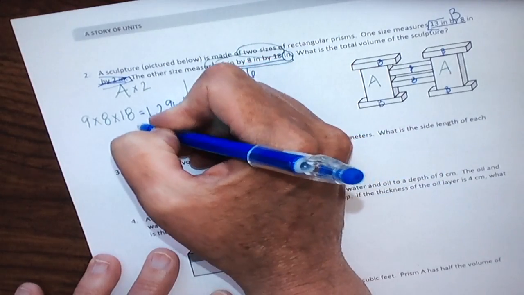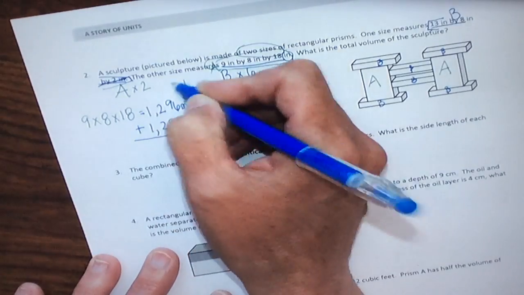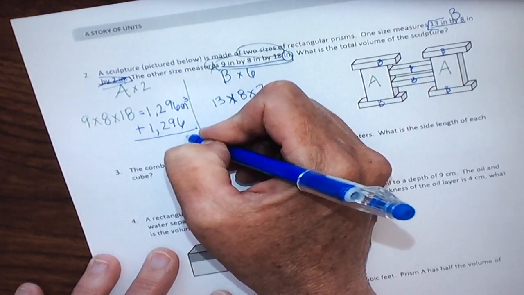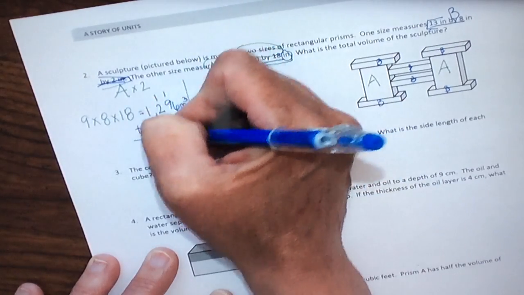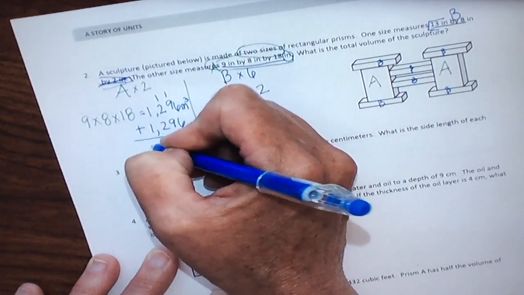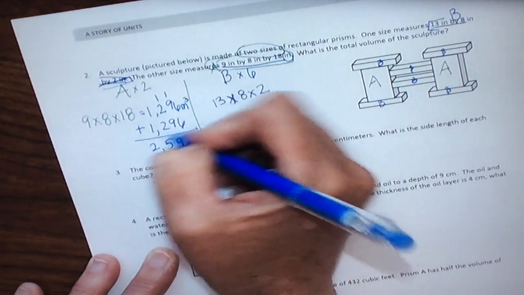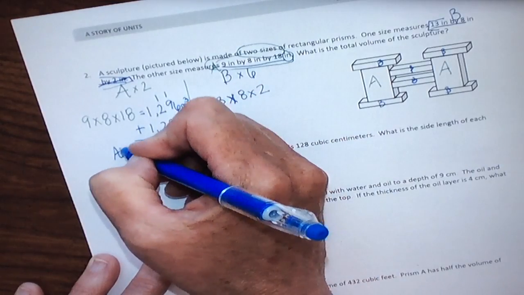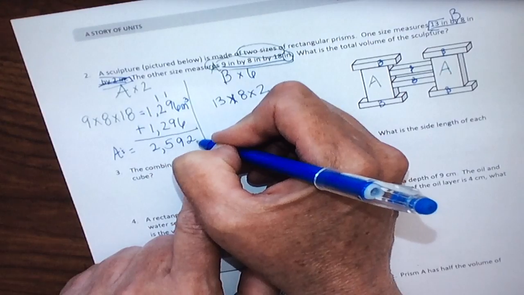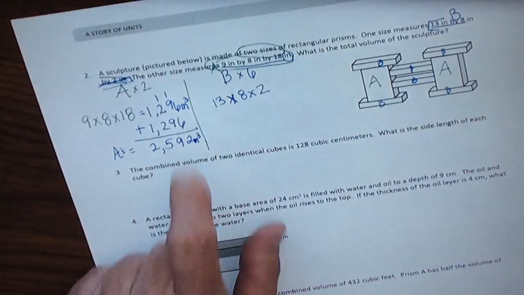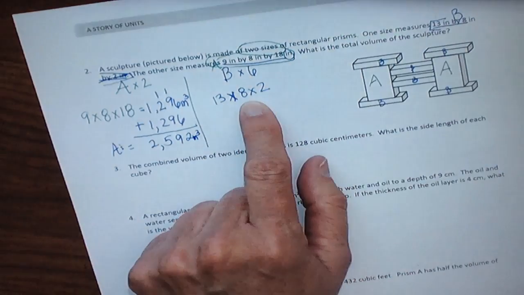So I'm going to add them together right now so I don't forget: 1,296 plus 1,296. So that gives 6 plus 6 is 12, 18, 19, 2 plus 2 is 4 plus 1 is 5, and 2. So for both A's, you've got 2,592 meters cubed.